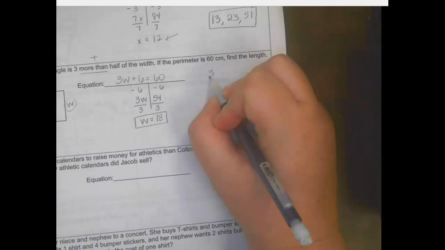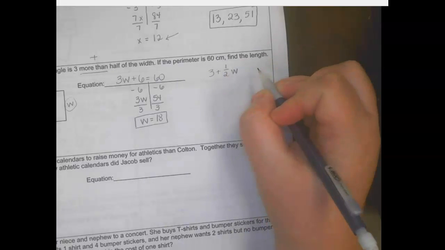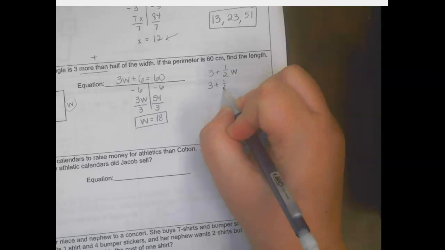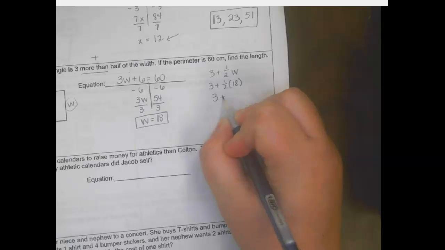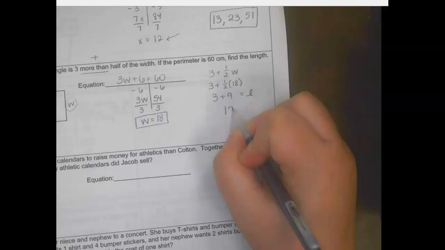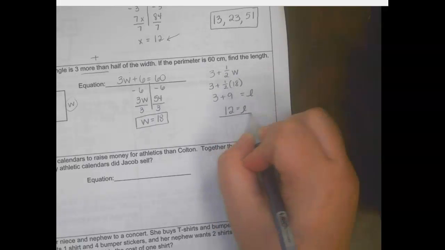I'm going to do it by plugging it in, so I'm going to do 3 plus 1/2 W. I'm going to plug in that W, which is, I think, the easier way to do it. 3 plus 9, and this is going to equal my length. 12 equals my length. Why do I write my L as a cursive L? It looks like a 1 if it's not cursive.